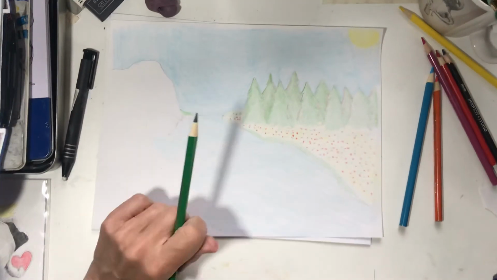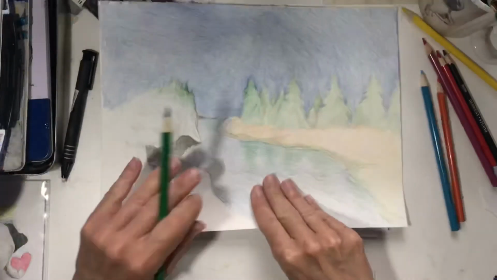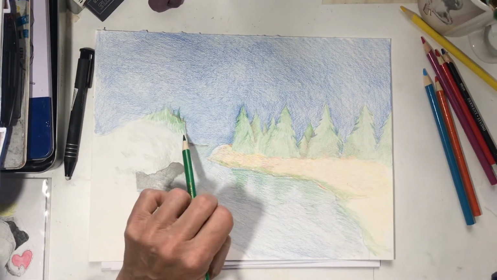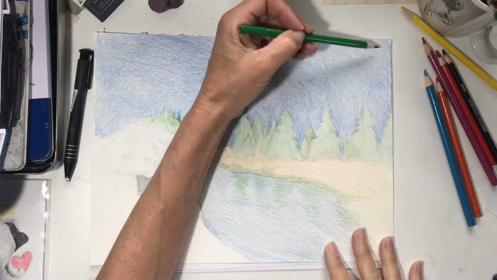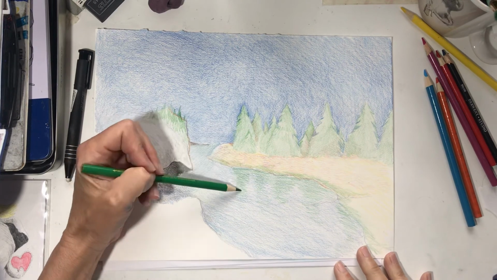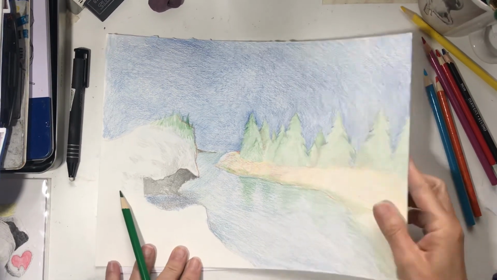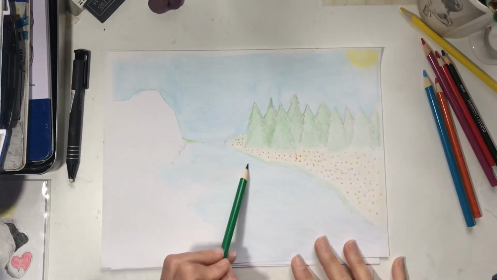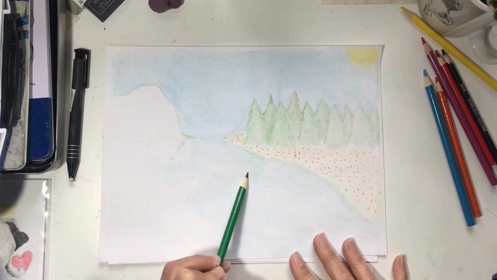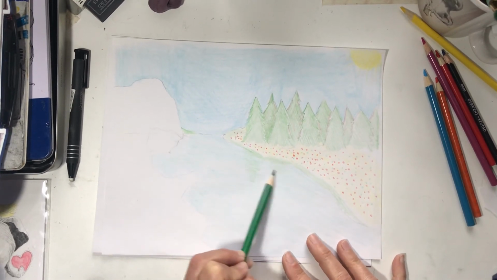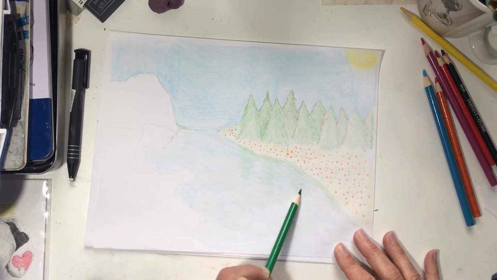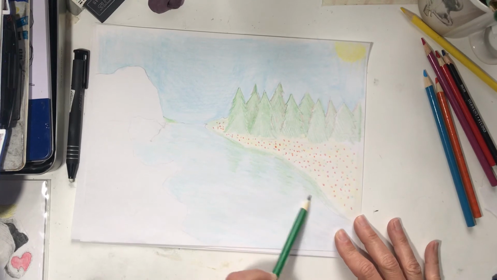Okay, so the trees are on the land, and the sun, which I didn't draw, but would be back here. So we're going to see the reflection of the trees in the water. See how I did green, right around there? So let's do that here. We're not going to draw them exactly, just like this, like that. How's that look? And then that. And then that. And I'm just going back and forth. I'm not making exact triangles.